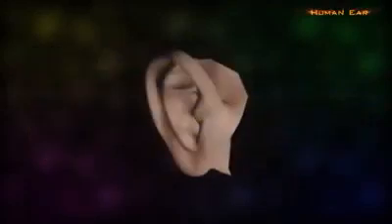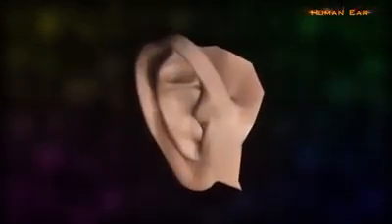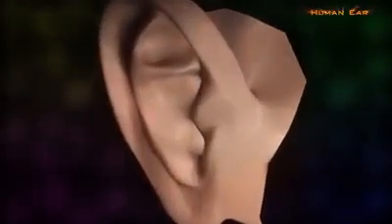The outer ear continues down into the auditory canal. The dead end of the auditory canal is covered by the tympanic membrane, which marks the beginning of the middle ear.